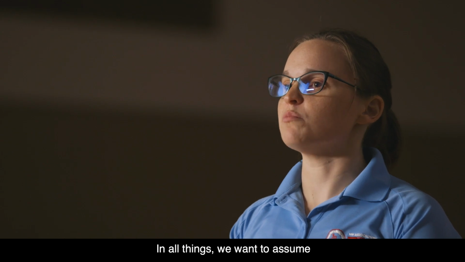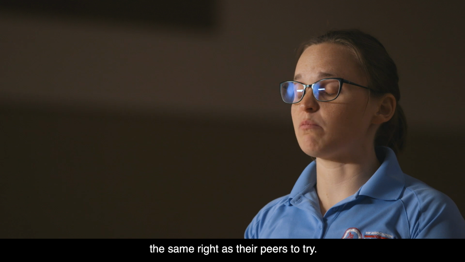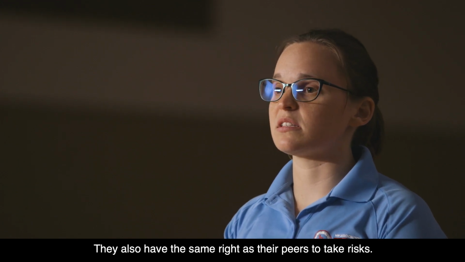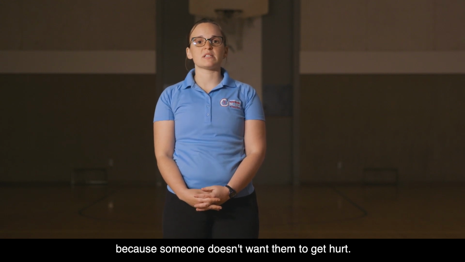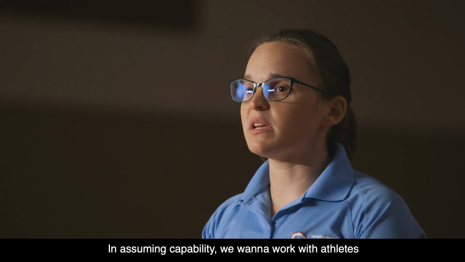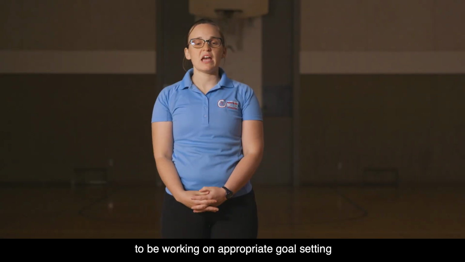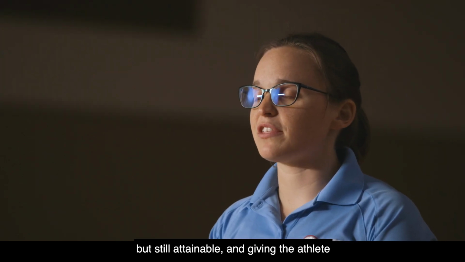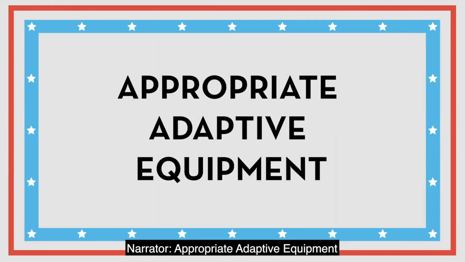In all things, we want to assume the capability of our athletes. Each of our athletes has the same right as their peers to try. They also have the same right as their peers to take risks. A lot of times we hear athletes are not able to participate in PE because someone doesn't want them to get hurt. In assuming capability, we want to work with athletes on appropriate goal setting, making sure that those goals are challenging but still attainable, and giving the athlete the opportunity to measure their goals in a way that's accessible.